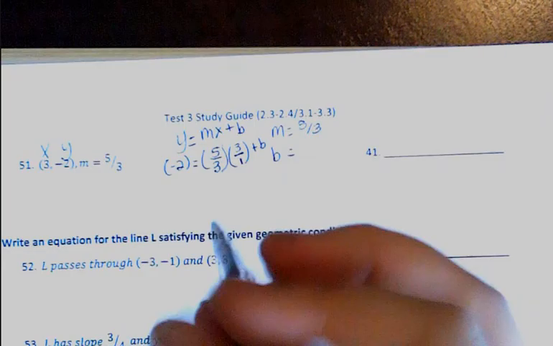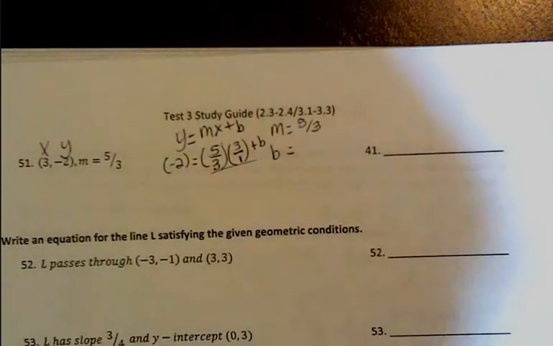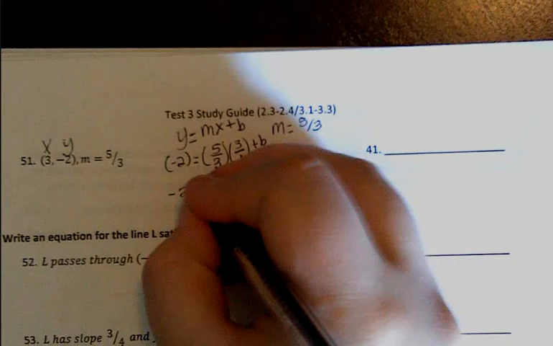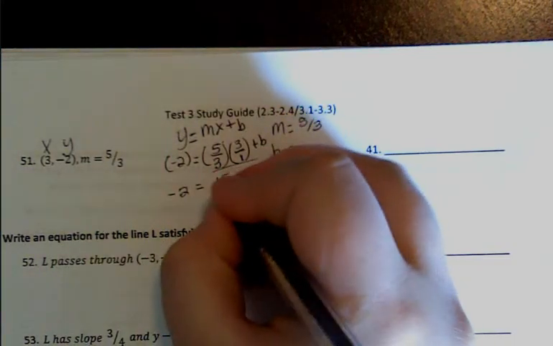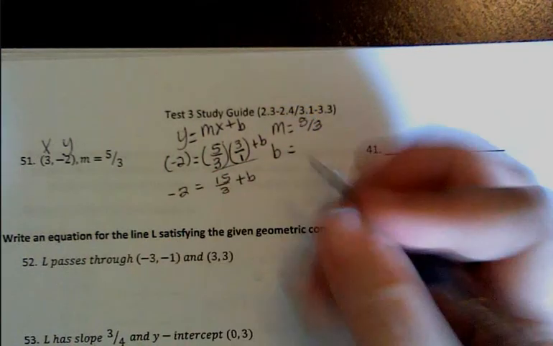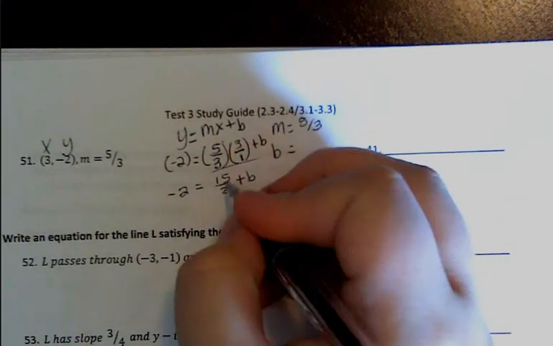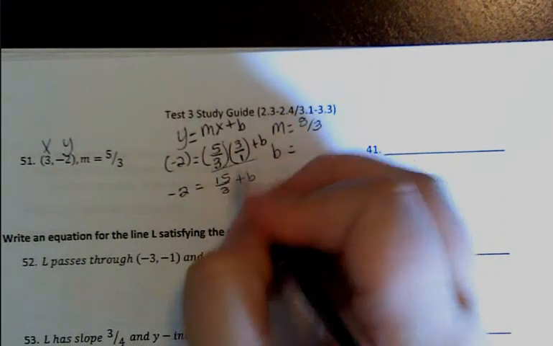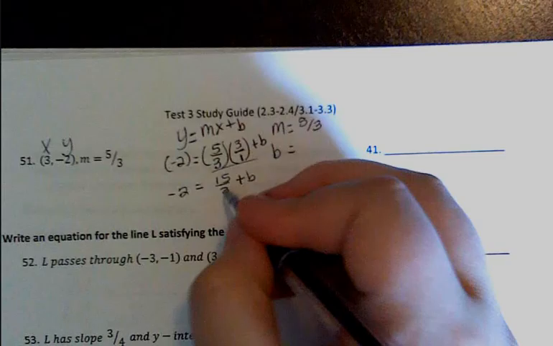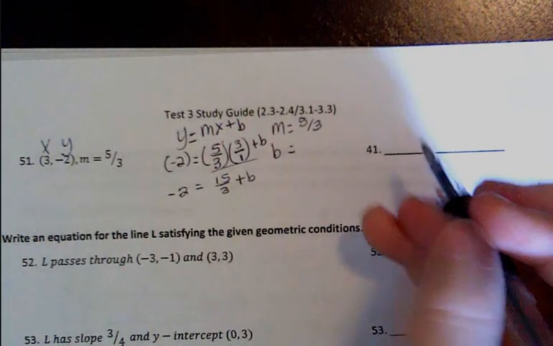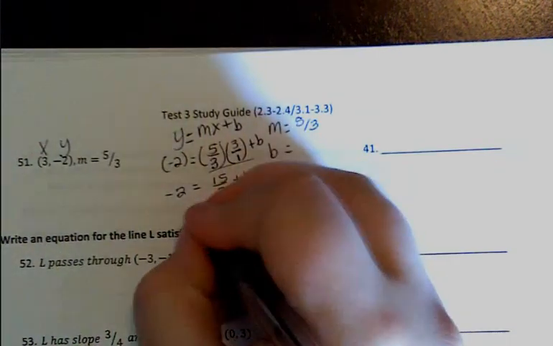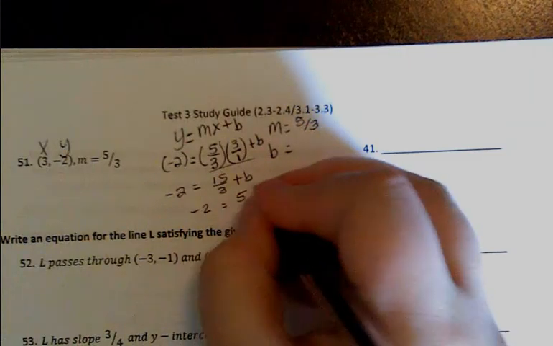So I'm going to multiply these two together first to get -2 equals 15/3 plus b. I got that by multiplying 5 times 3 is 15, and 3 times 1 is 3. And then I know 15 divided by 3 is 5. So I have -2 equals 5 plus b.